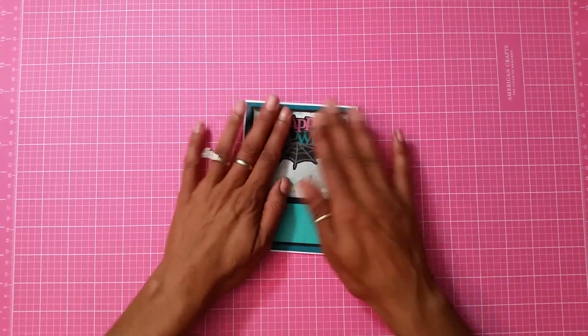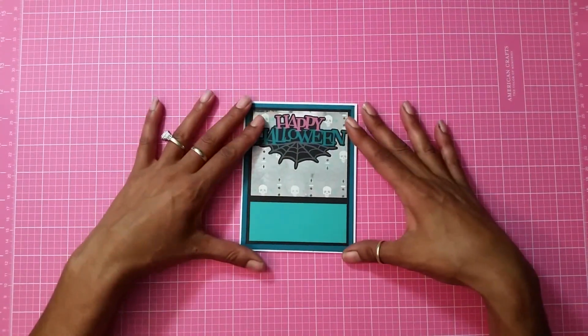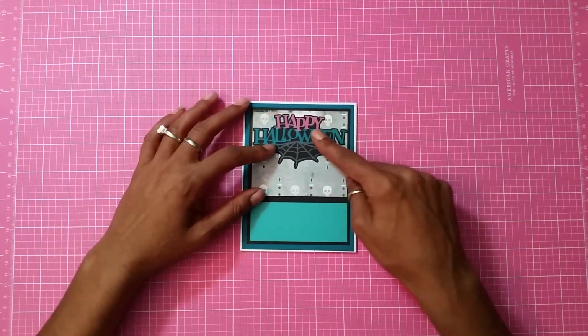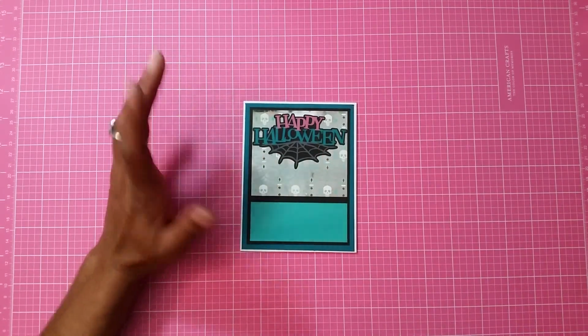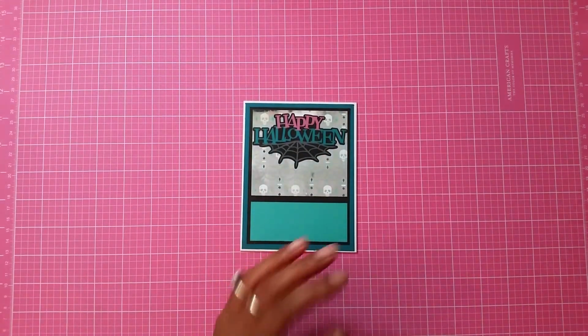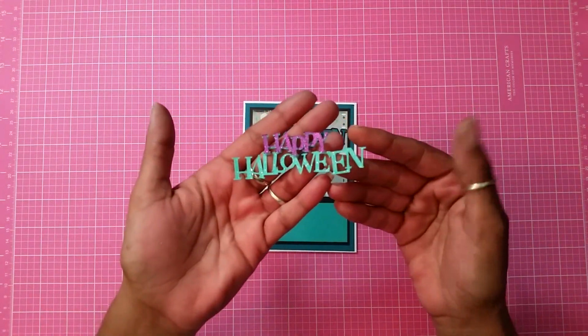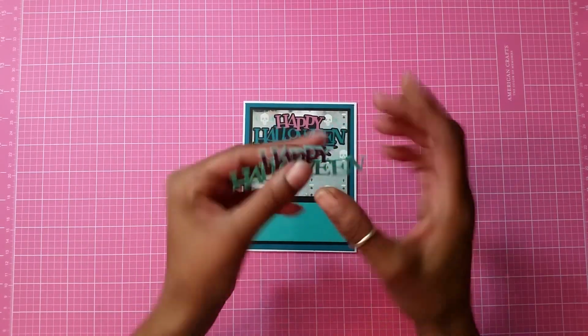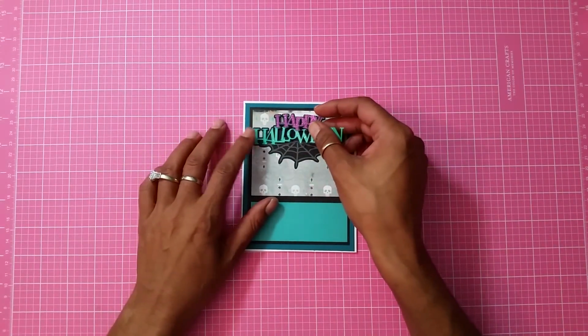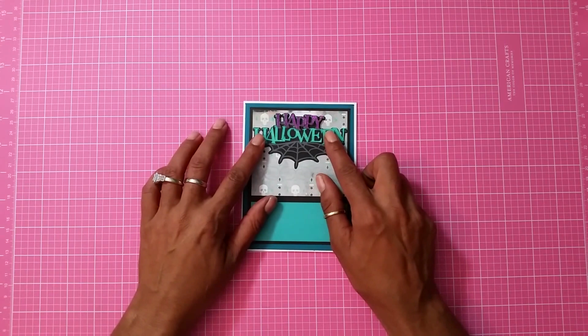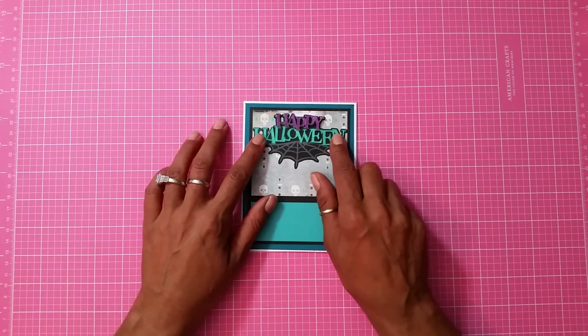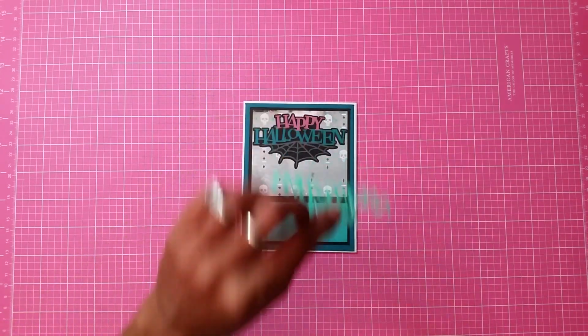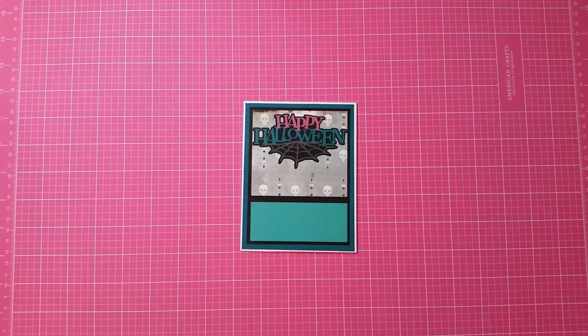It says Happy Halloween. Now, before I end up joining everything together, I made a layer of the Happy Halloween because I just didn't want it to be flat. So here goes my cutout for the Happy Halloween. And I popped up the Happy. And now I'm just going to add this right in front, and I'm going to lay everything right in the middle. So let me add some glue and let's attach that.